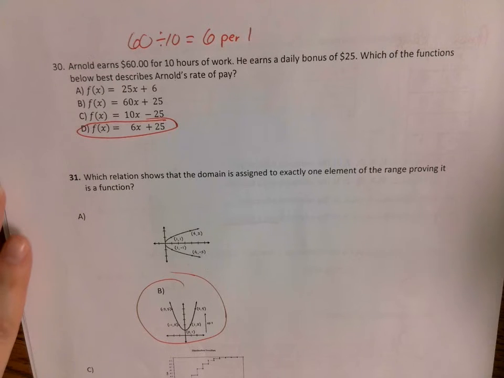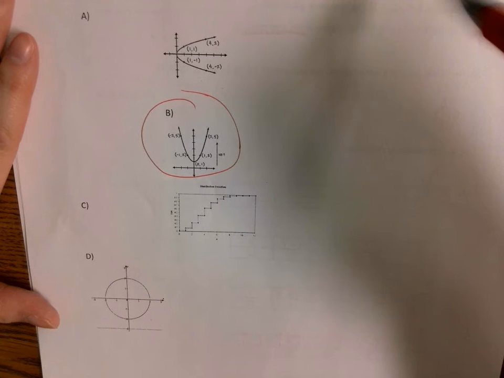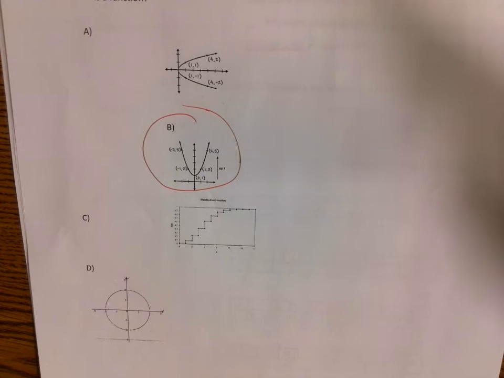Okay? 31, which relationship is going to show that the domain is assigned to exactly one range? So basically, which one's a function? That would be graph B.